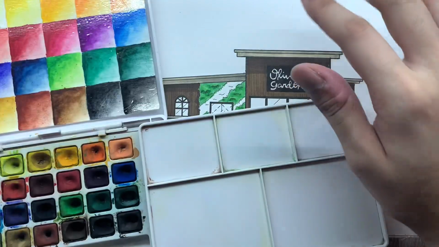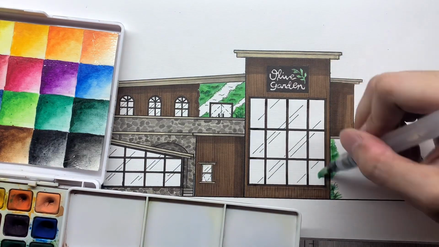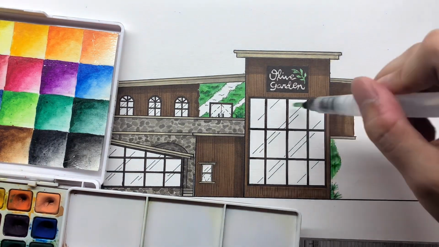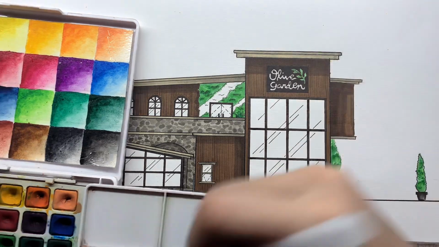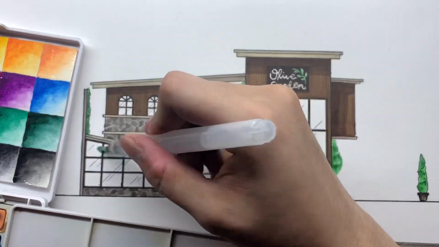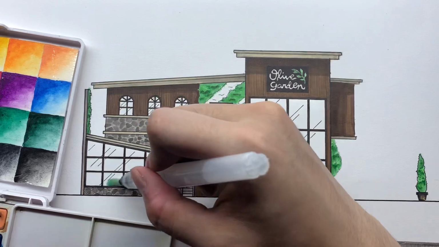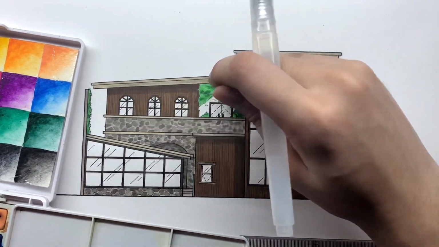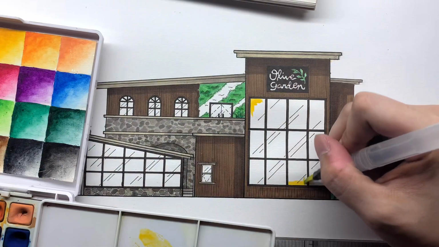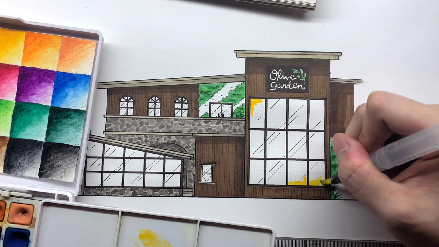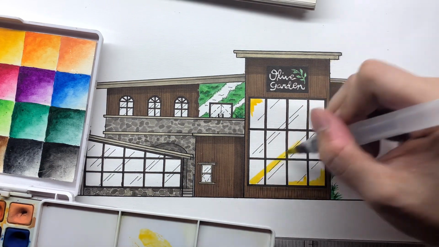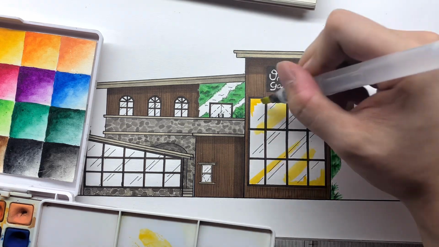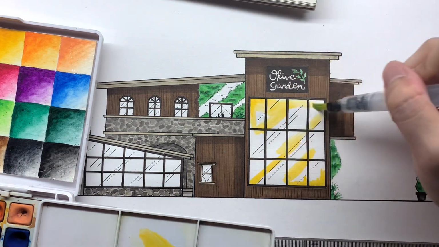Right now I'm going to be coloring my window, and the reason why I didn't use alcohol markers for this is because I wanted a smooth color and smooth tone, and you can't really achieve that with alcohol markers. You can, but I think watercolor will give it more justice. So this is how I render the glass. First I'll be coloring it diagonally so I can have the highlight effect of the windows.